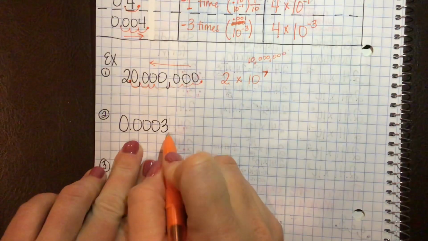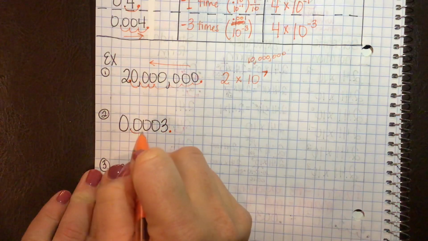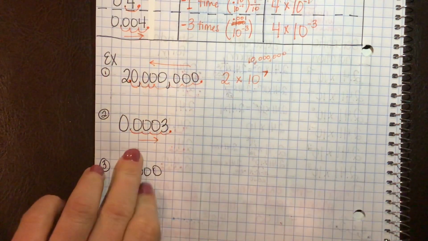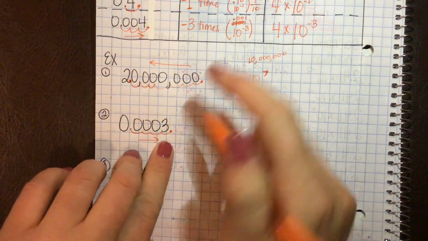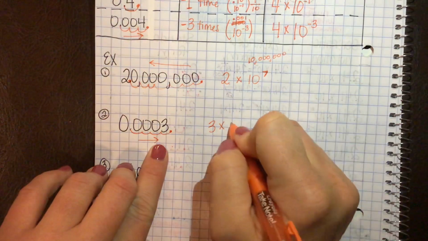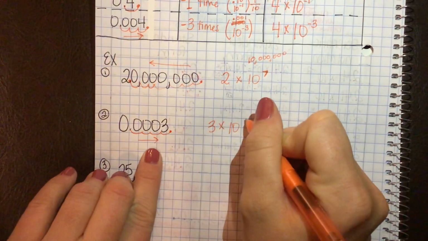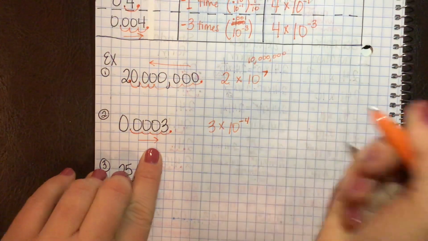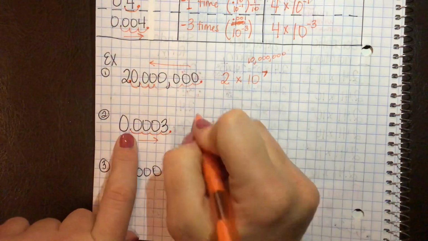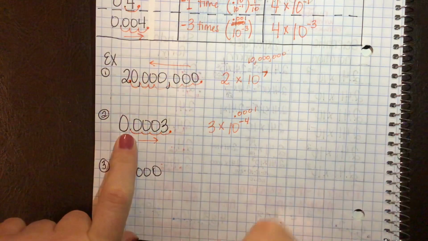Okay, this next one. Again, the decimal's here. We need it to end up there. 1, 2, 3, 4. Move to the right. So it would be 3 times a really small number, or 10 to the negative 4th. Because you would have to take 3 and multiply by 0.0001.